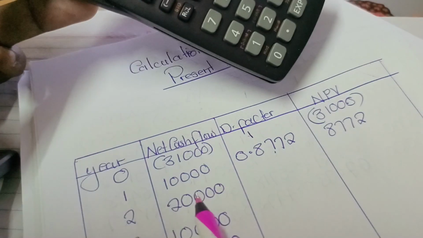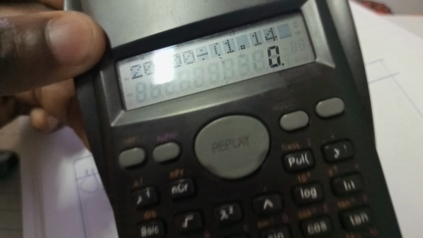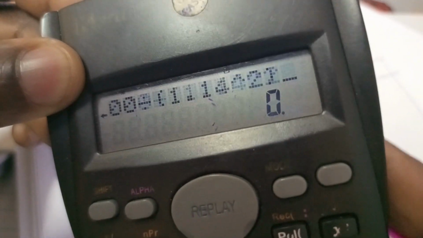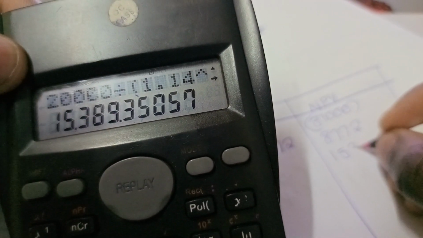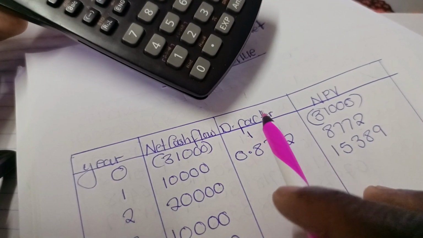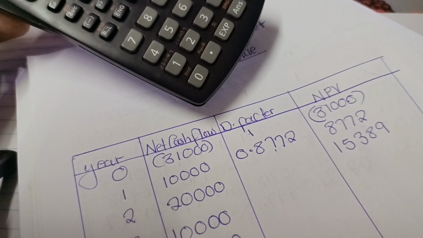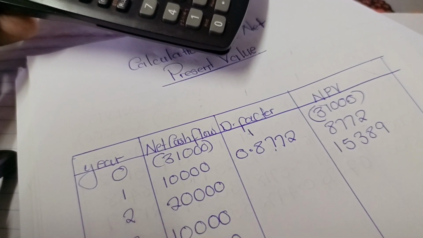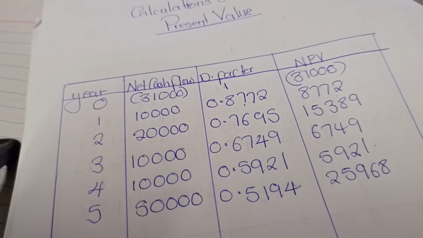So for fast calculations, you can also punch the 20,000. So 20,000 divided by 1.14. Then remember, it is year number 2, so raise this to the power 2. It will give you 15,389. So if you go directly, it will render this box useless. You can choose whether to go directly by rendering this box useless or just follow the steps nicely. If you follow the steps nicely and fill up the table, this is the end result that you are going to get.